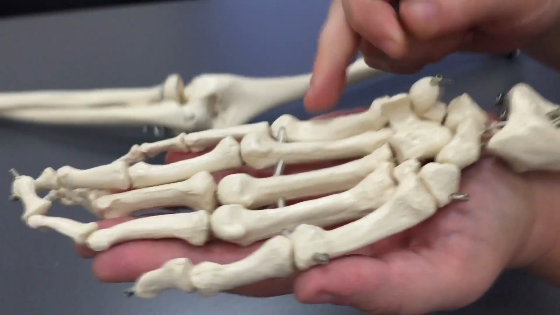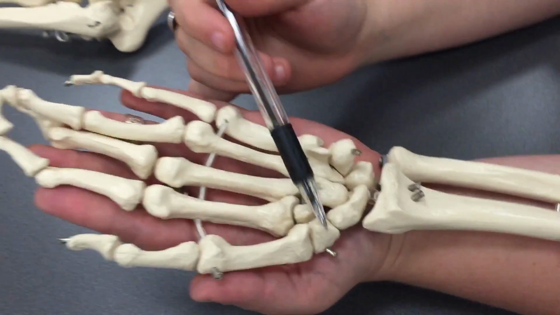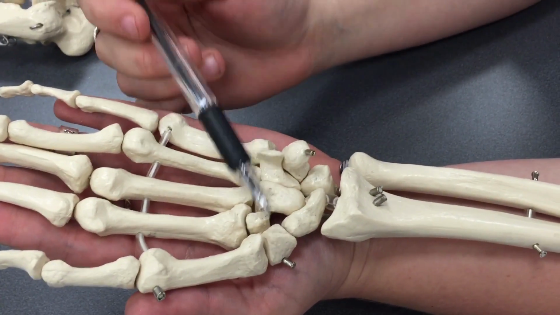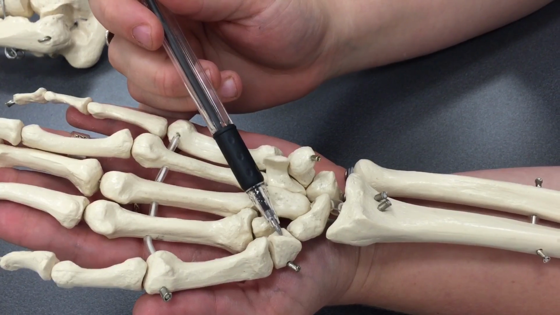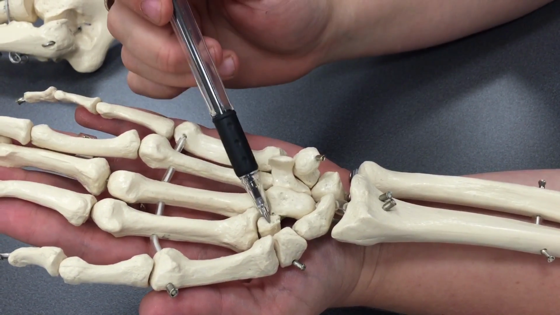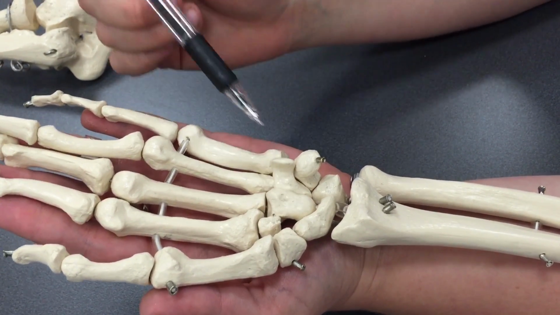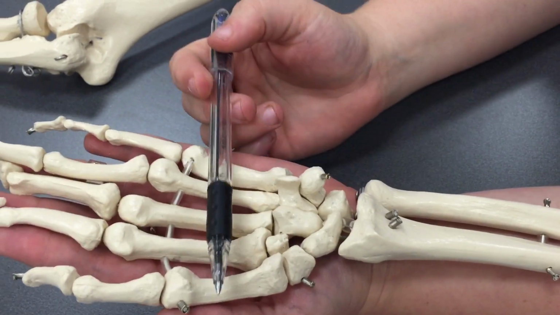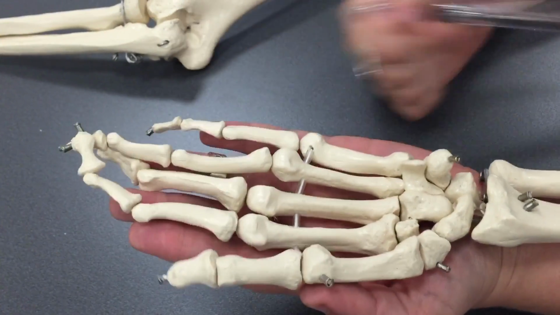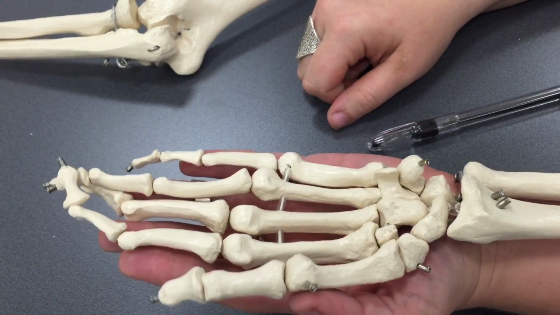Pisiform's on top. Going back up to the distal and lateral, we have the trapezium, the trapezoid, the capitate, and the hamate. After that, you just have your metacarpals and your phalanges, and that's it for the bones of the upper limb.